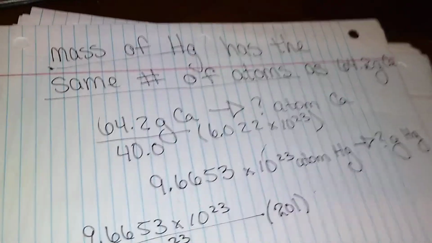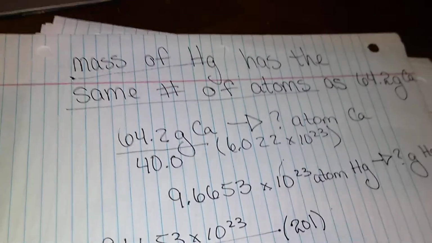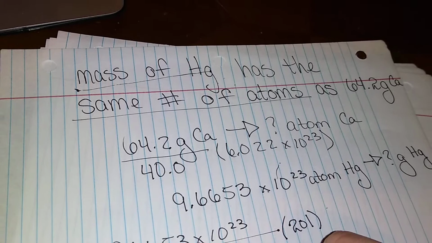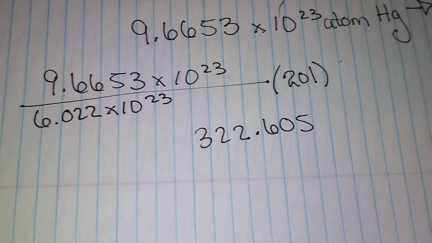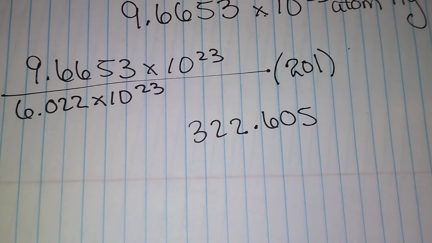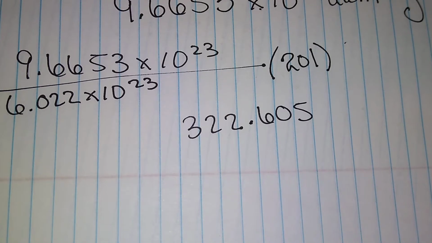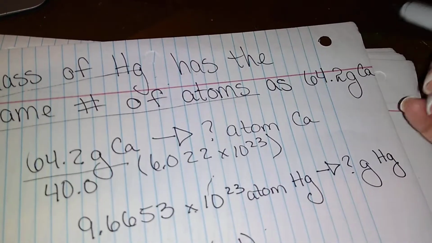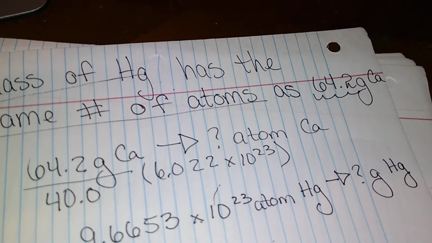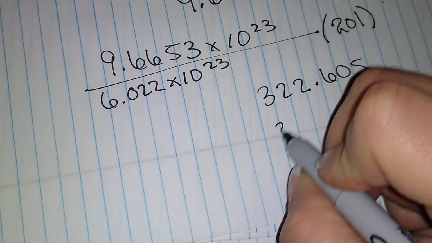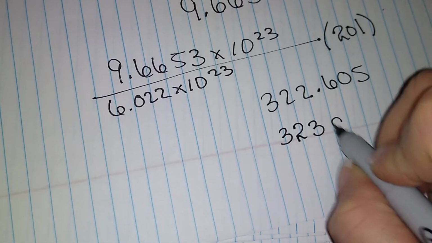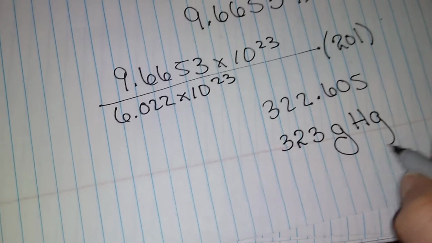And when you put this in your calculator, you end up with 322.605. Okay? And now we actually have to look at sig figs. So, since we're looking at this being our final answer, we would say, okay, well, we started with how many sig figs in this original problem? We started with 3. So our final answer has to round to 3 sig figs. So 323 grams, and don't forget to label it, of mercury.